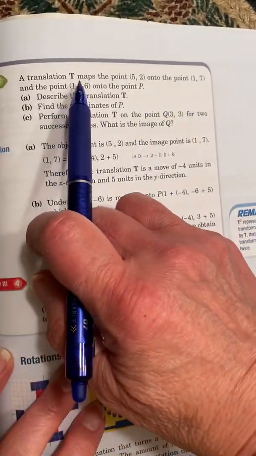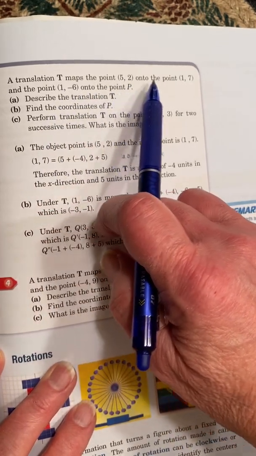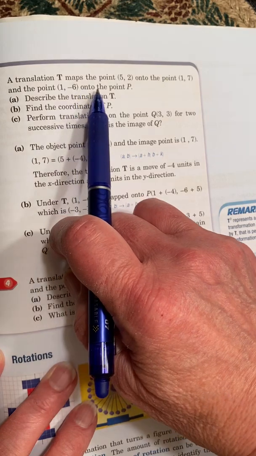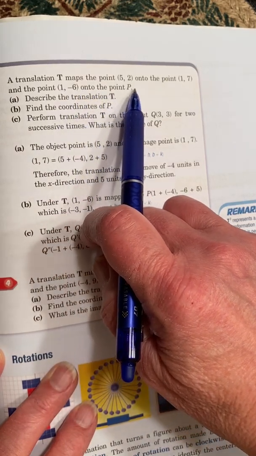A translation T maps point (5, 2) onto the point (1, 7), and the point (1, -6) onto point P.